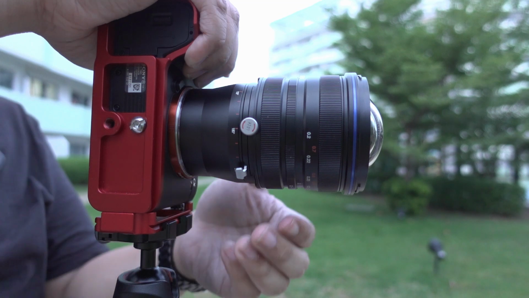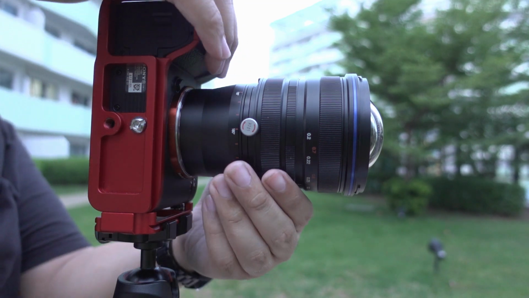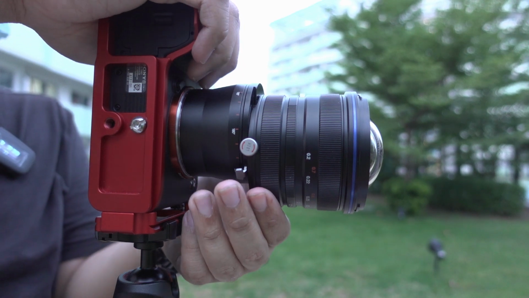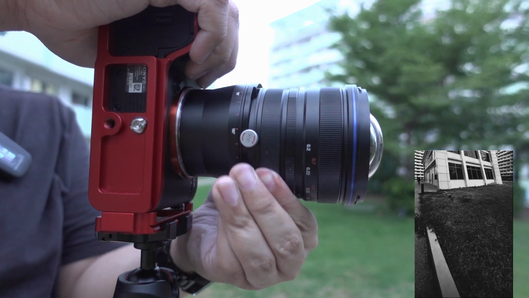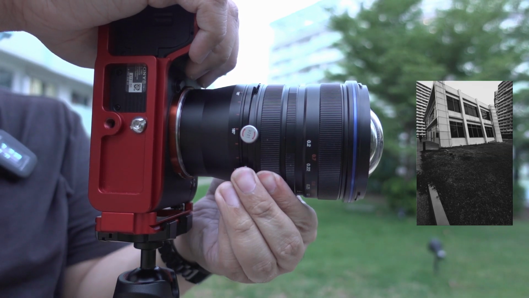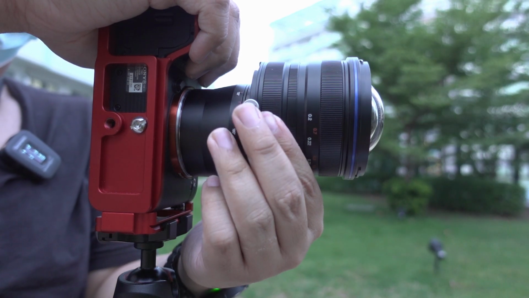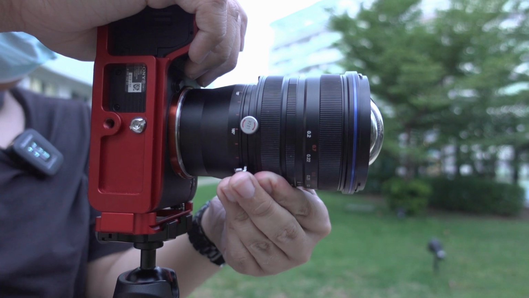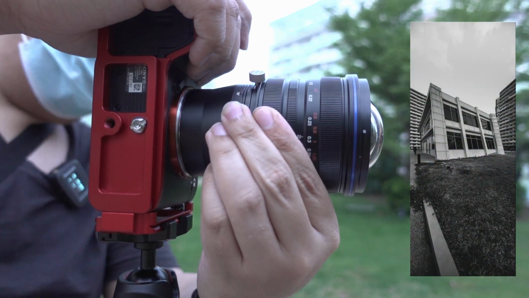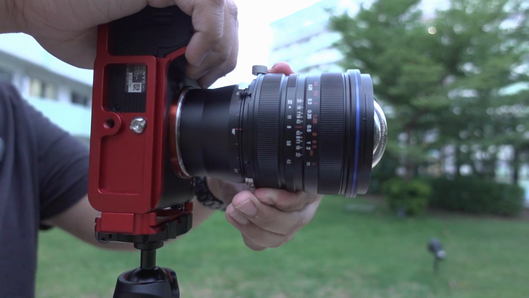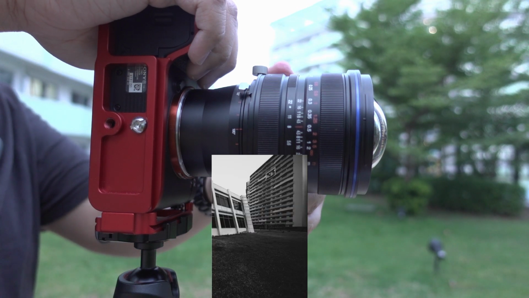Now, another thing you can do, of course, is to shoot vertically and again work your way up. And the last option, of course, is to shoot from side to side.